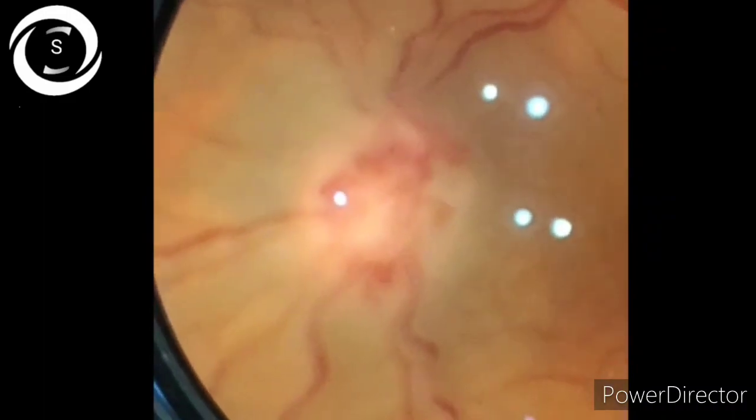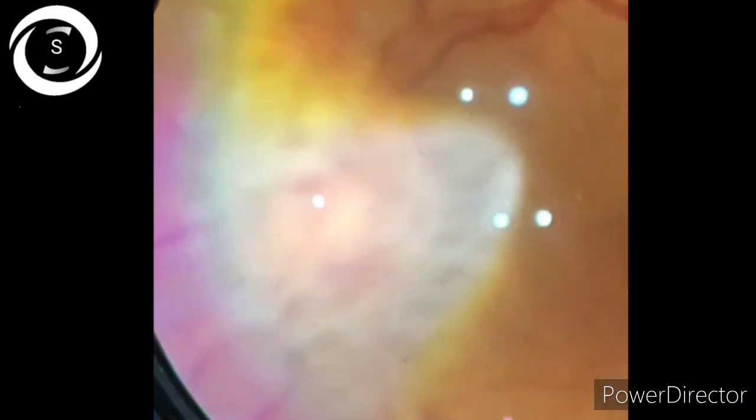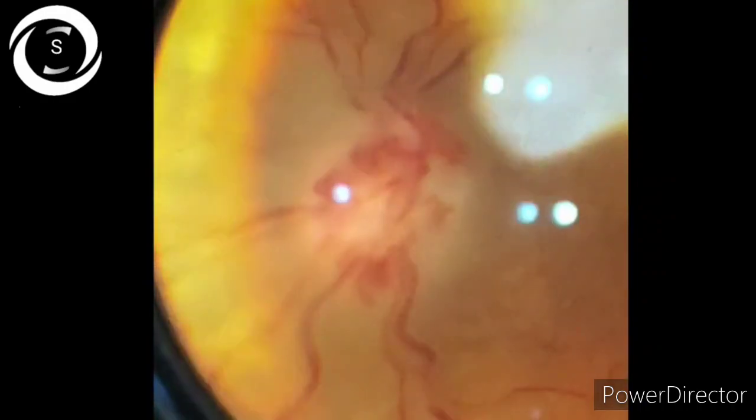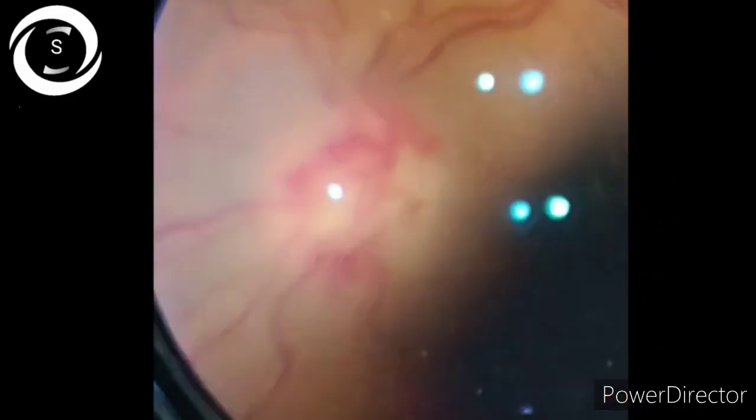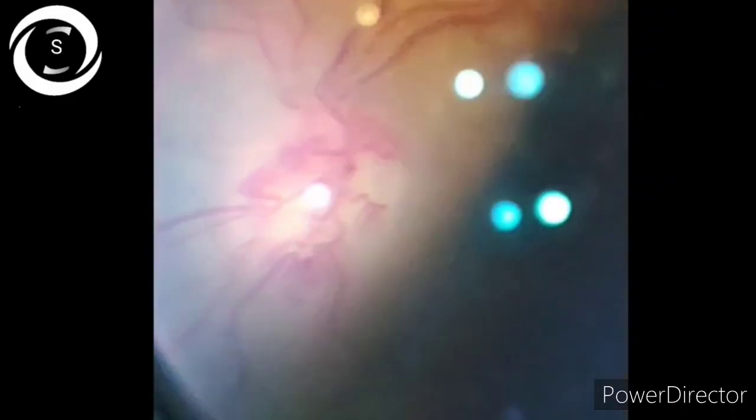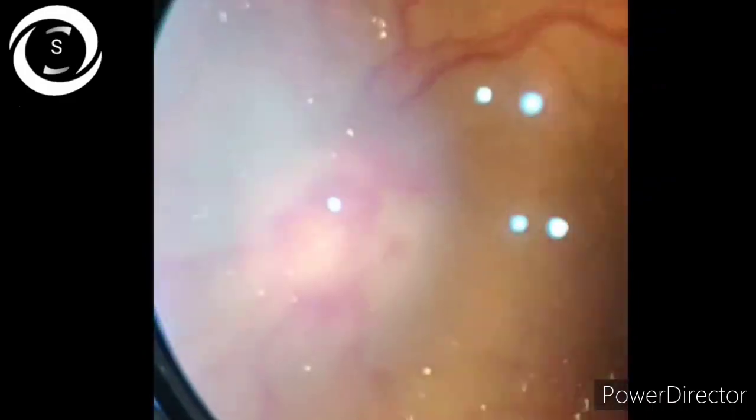New vessels would be raised with fibrous component. They are elevated from the disc. They are small caliber, they are irregular, and you will find leakage on fluorescein fundus angiography.